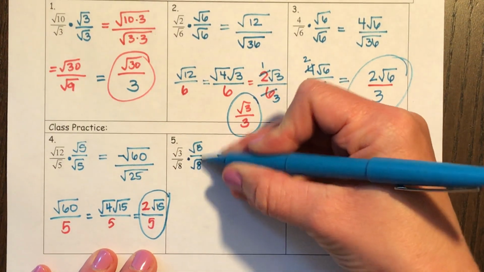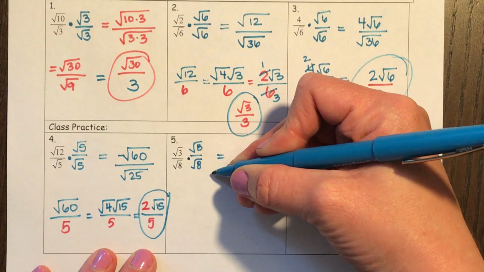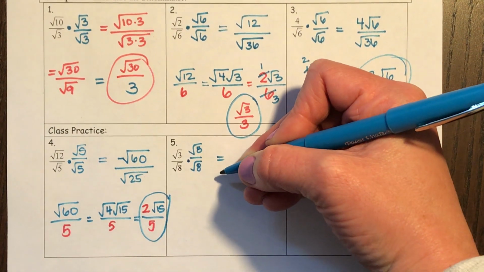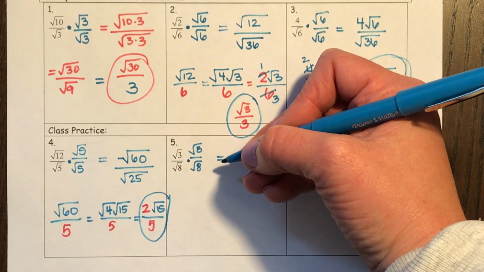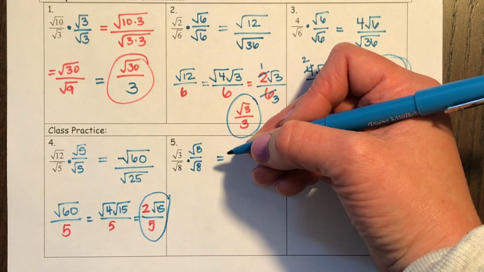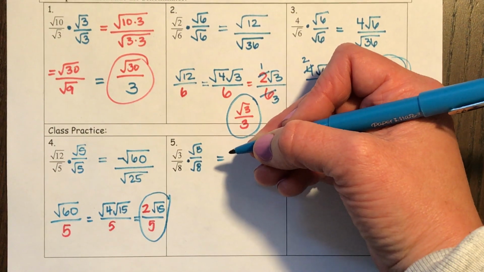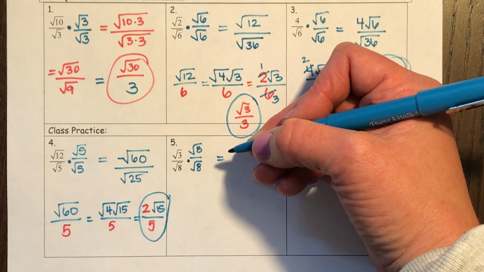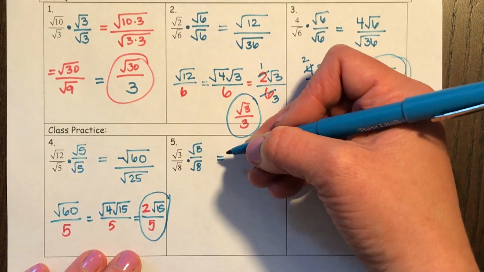So technically we're multiplying by 1 because square root of 8 divided by square root of 8 is 1. So I'm not changing the value of my fractions. So the decimal answer is remaining the same. I'm just making it look better, so in a form that's acceptable.